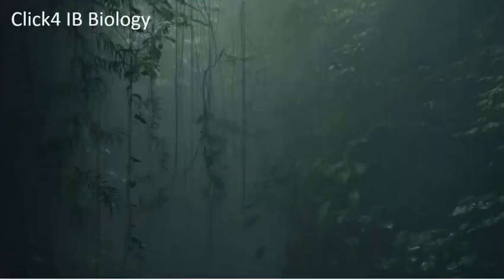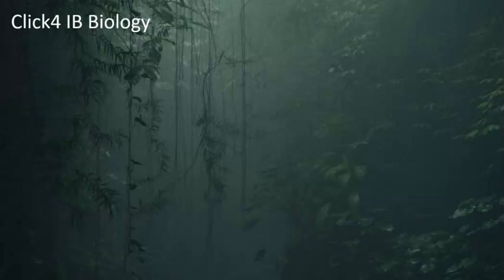The link here is to the adaptive immune system, taking a look at the cytotoxic response.